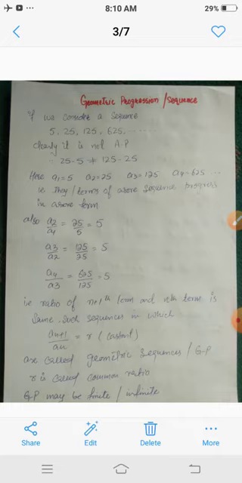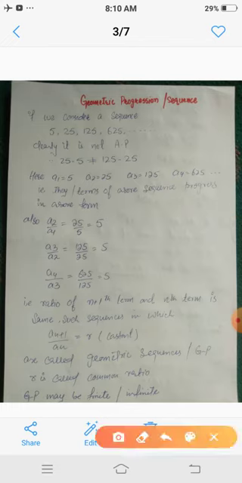Clearly this sequence is not an AP because the common difference is not the same. The second term minus the first, that is 25 minus 5, is 20. Now 125 minus 25 is 100, so this means that it is not an AP. Here the first term is 5, second is 25, third is 125, fourth one is 625, and so on and so forth.